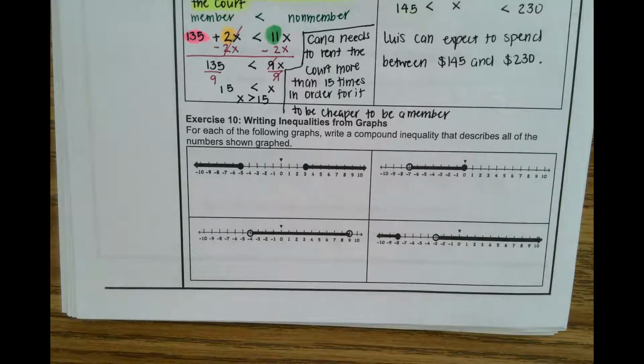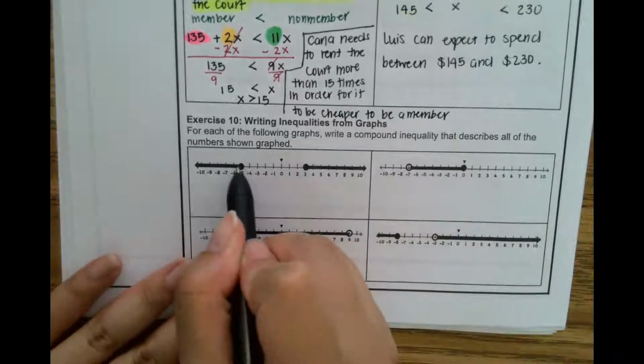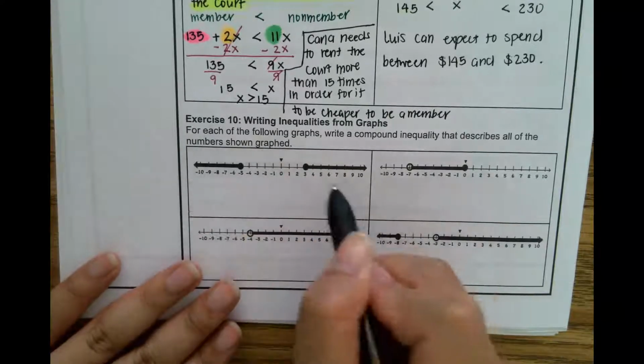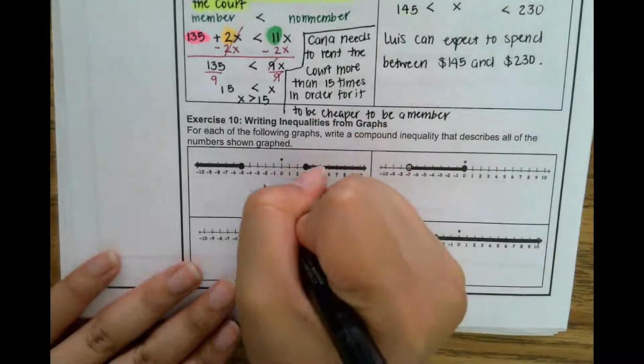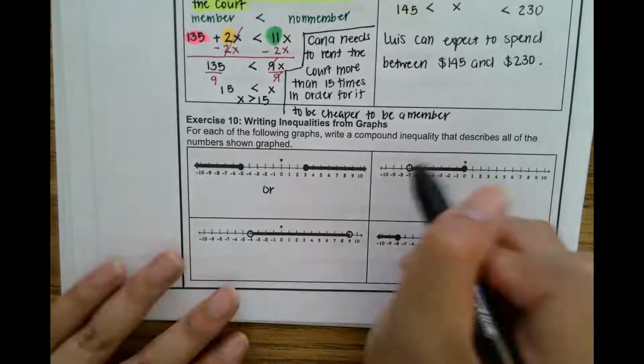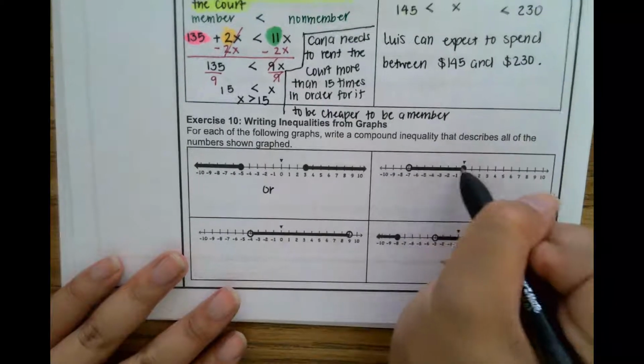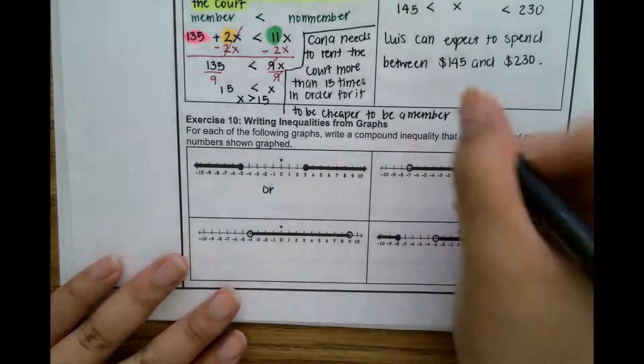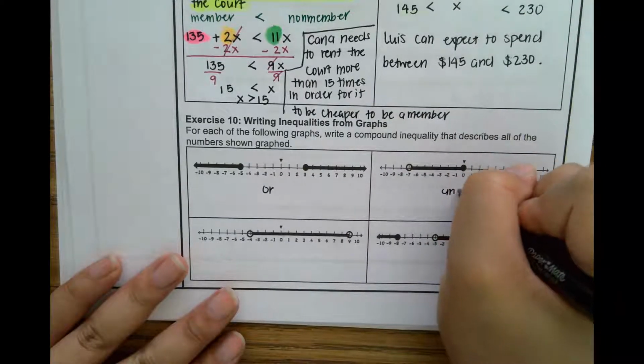inequality. Okay, so this here, note that they're going in opposite directions. This I know is an or inequality. Okay. This, note that it's shaded in the middle of these two. This I know is an and inequality.